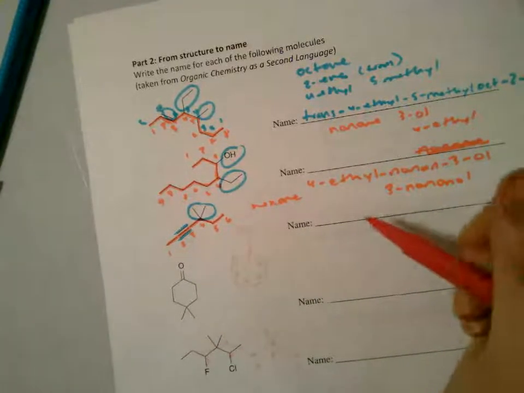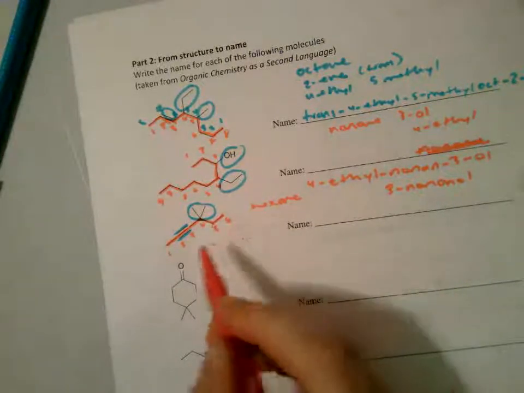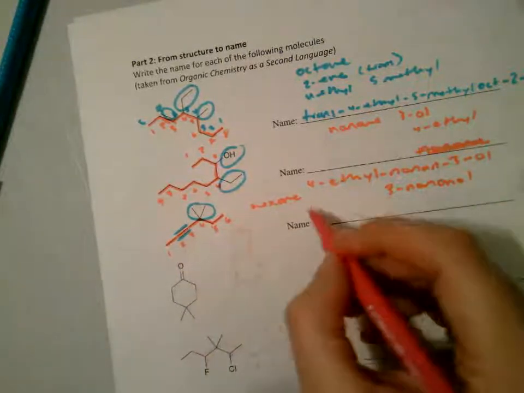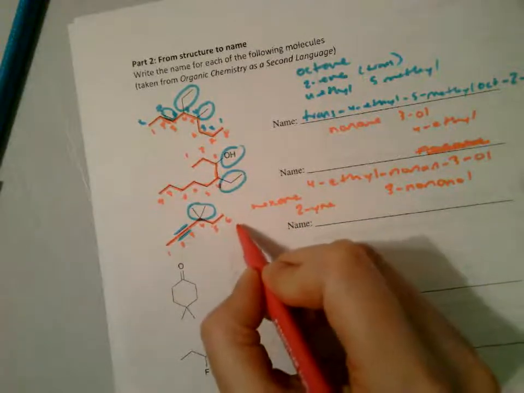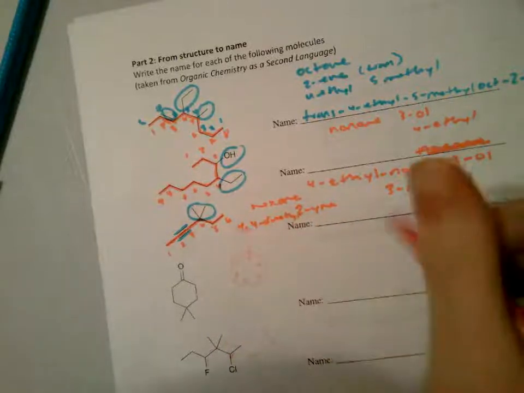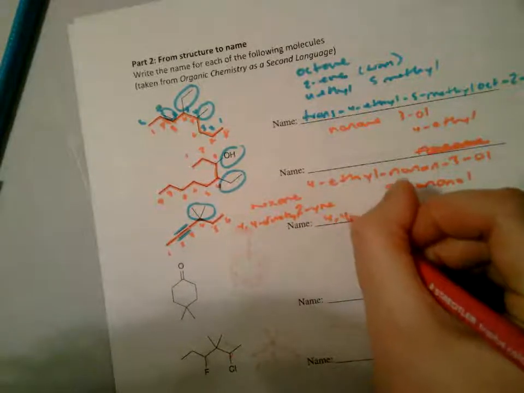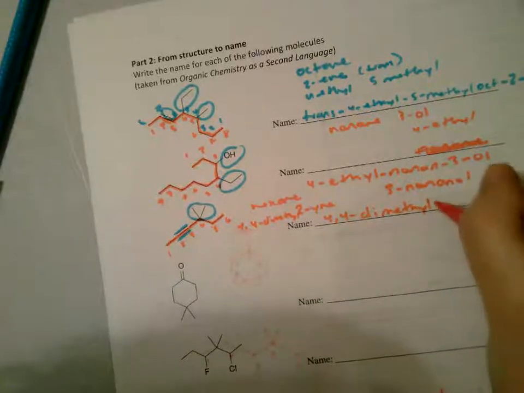And also if we went this way, it'd be 1, 2, 3 anyway. So 2 is better than 3. So we have 2-yne, and 4,4-dimethyl. So if we combine this all, it'd be 4,4-dimethylhex-2-yne.